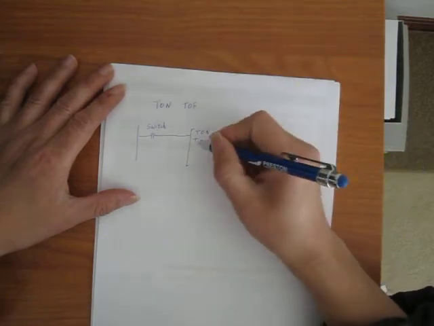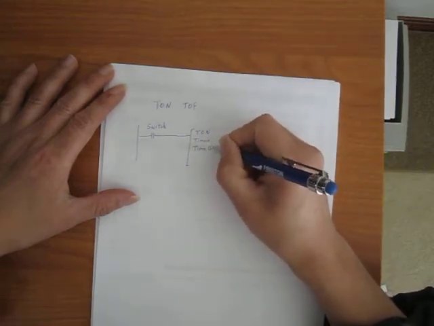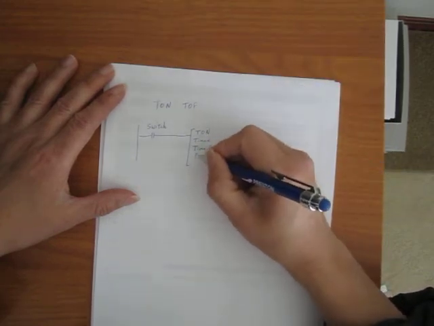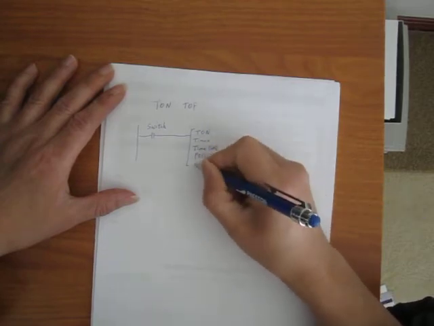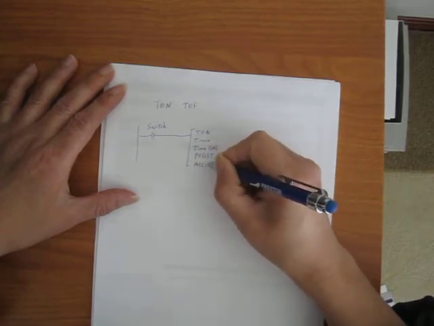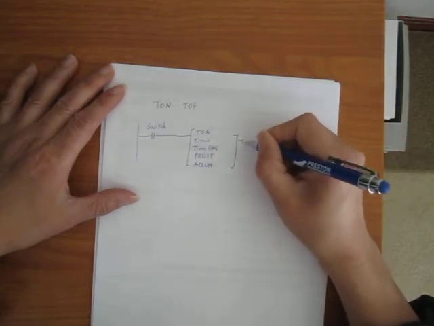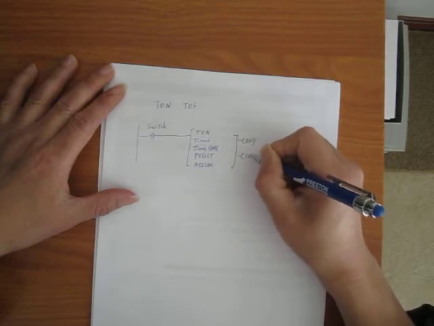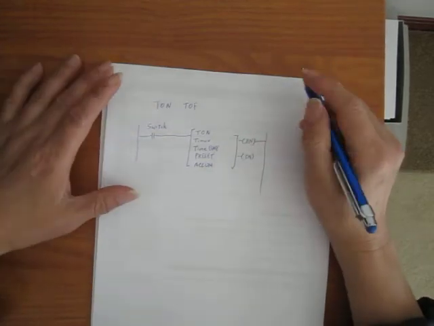And now the book has a time base variable, and then preset, accumulated, and EN. The book also has a DN, and those are all given to you.